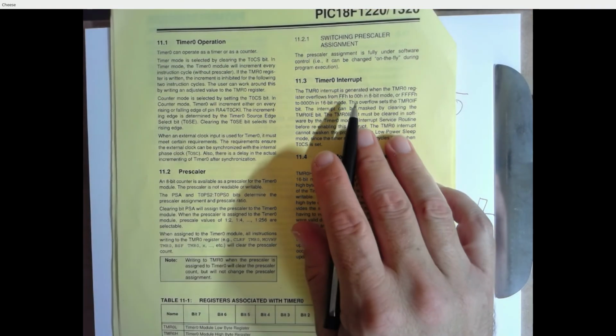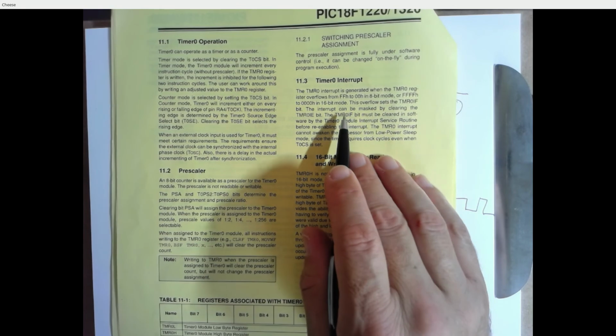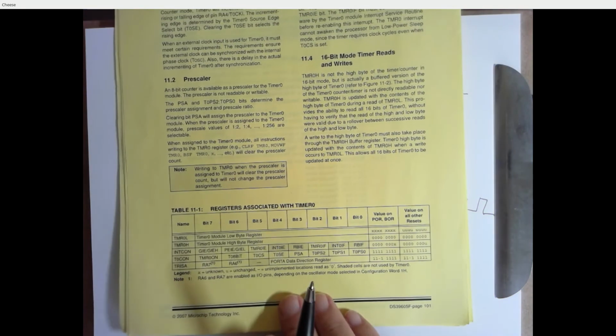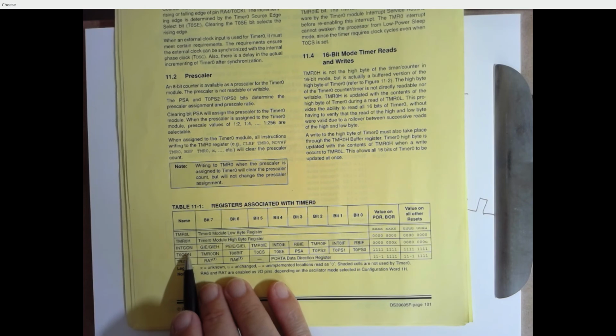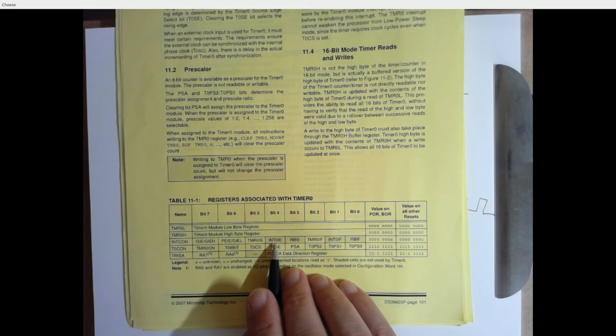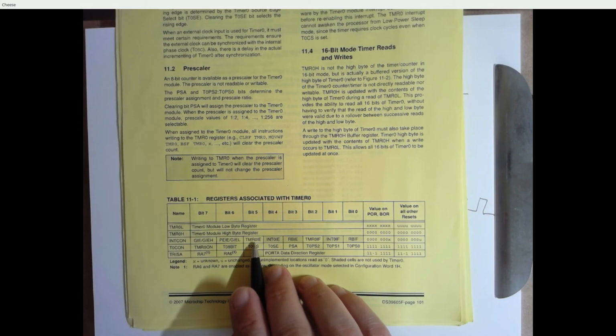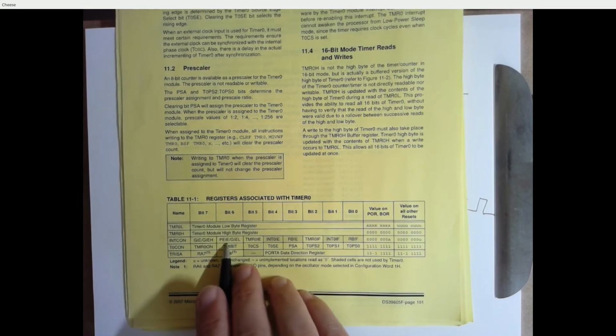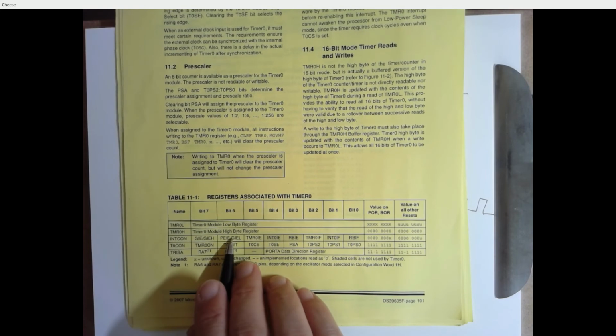So what about the interrupt piece? When timer 0 overflows, it will request an interrupt. But that interrupt has to be enabled, and it's enabled in the INTCON register, and it's this bit over here, timer 0 interrupt enable, bit 5. If we set that to a 1, and if we've enabled interrupts with bits 6 and 7, then when the overflow occurs, we'll get a request to the interrupt subsystem, and we'll jump to location 8 to process the interrupt.